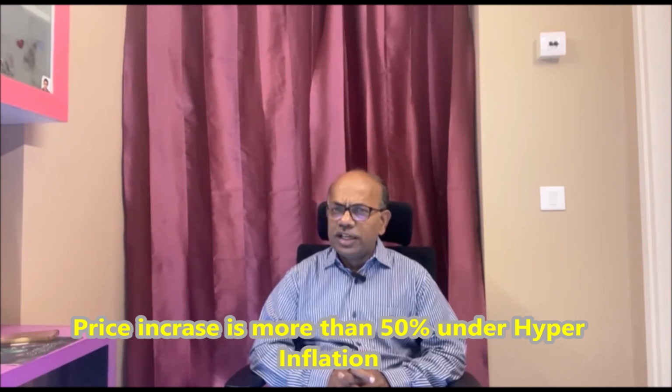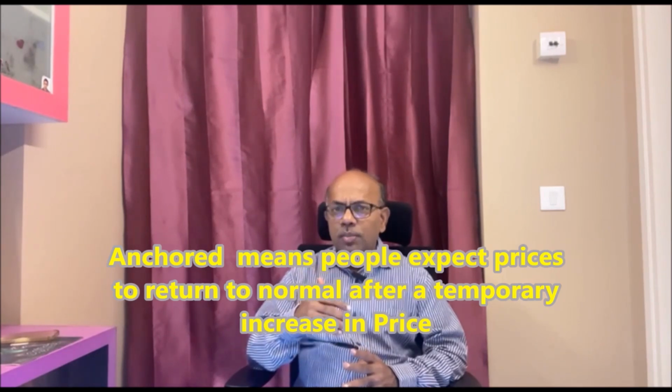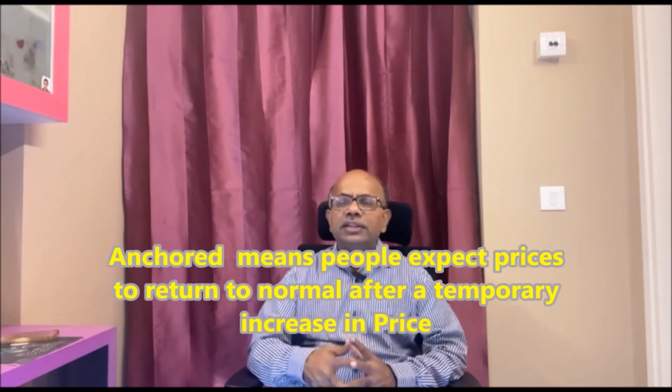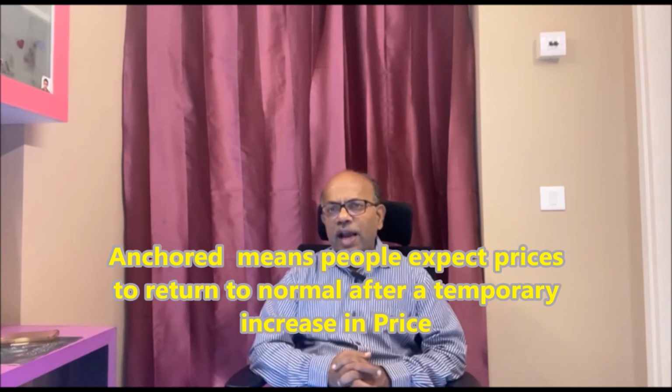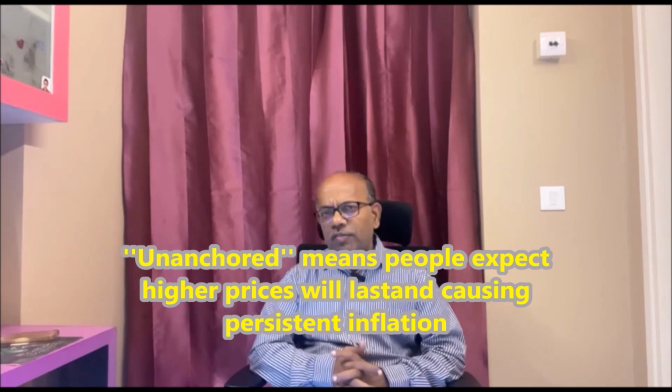Based on inflation expectation, there are two types of inflation. One is anchored. Here people are expecting the prices to return to normal after a temporary increase in the price. This is called anchored inflation. In unanchored inflation, people think that higher prices will last longer than the expected timeline. It causes persistent inflation.